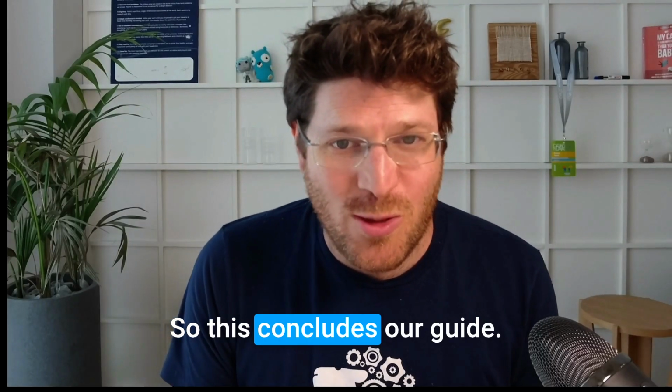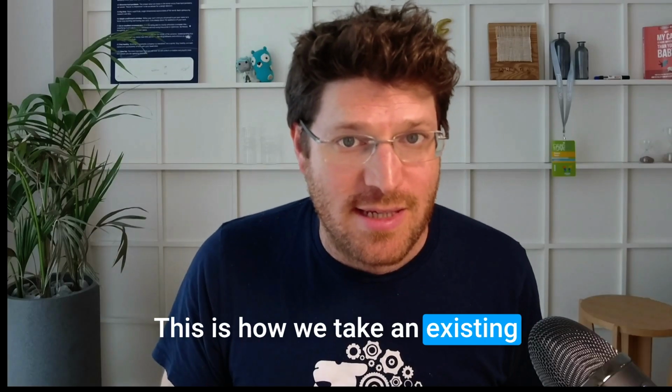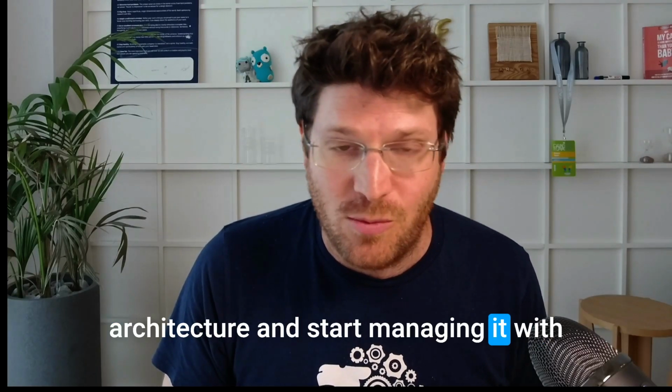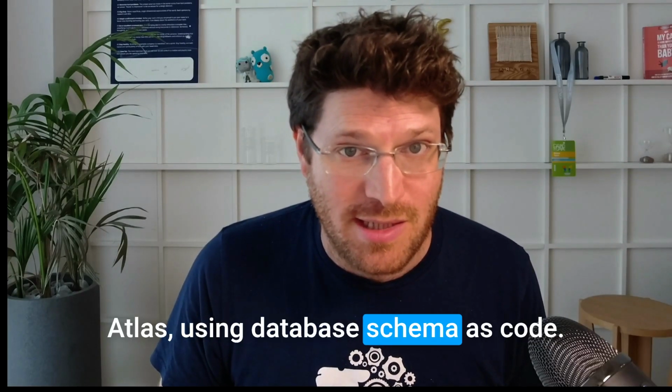So this concludes our guide. This is how we take an existing database with a schema per tenant architecture and start managing it with Atlas using database schema as code.